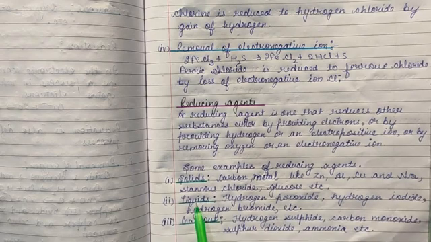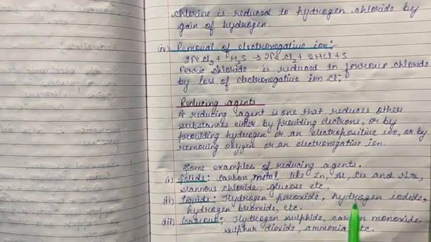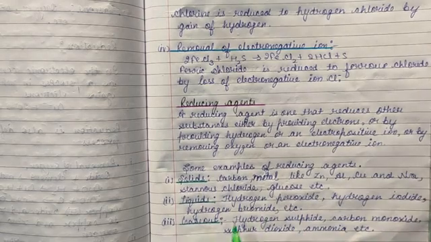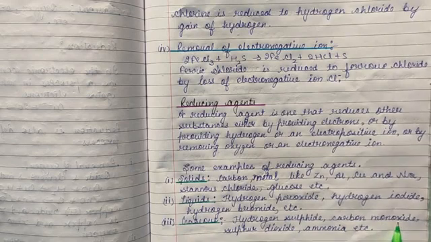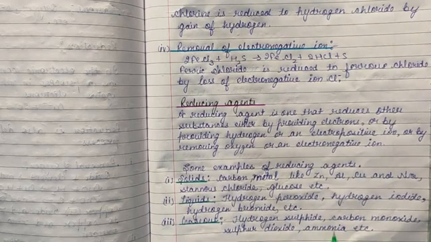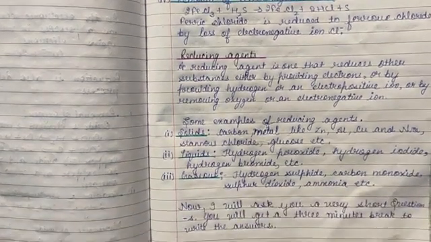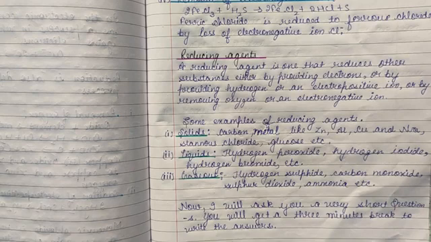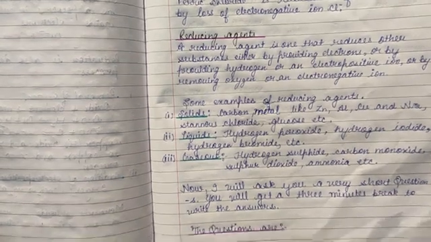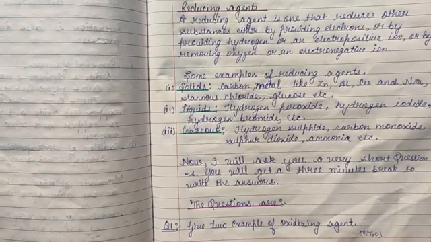Right? Now in liquid state, hydrogen peroxide, hydrogen iodide, hydrogen bromide, etc. And in gaseous state, hydrogen sulfide, carbon monoxide, sulfur dioxide, ammonia, etc. So students, now I will ask you a very short question. You will get a 3 minute break to write the answers. The questions are: question number 1, give 2 examples of oxidizing agent.